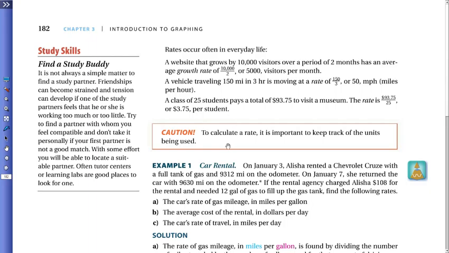And then it says caution: to calculate a rate, it's important to keep track of the units being used. That is very important. In fact, it's very powerful. We think of units like miles and hours, distance in meters or feet, and time. That comparison happens a lot. Is it hours? Is it minutes?